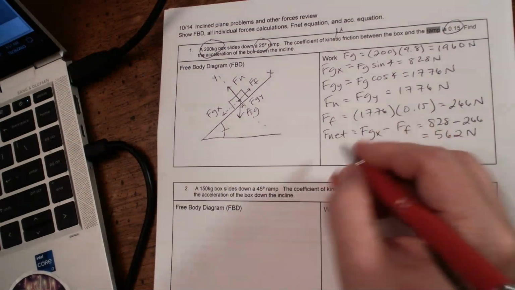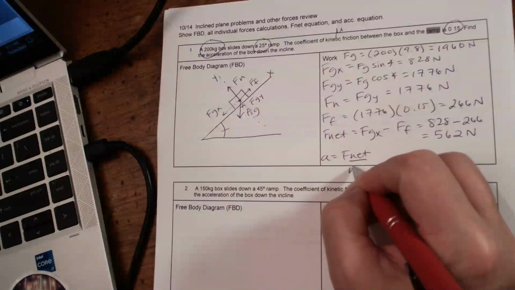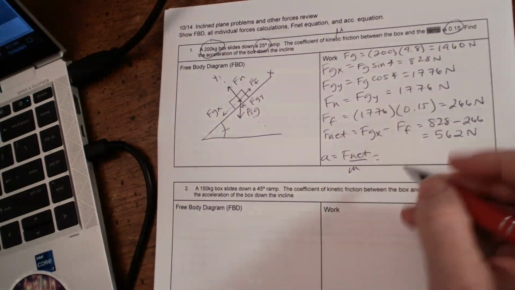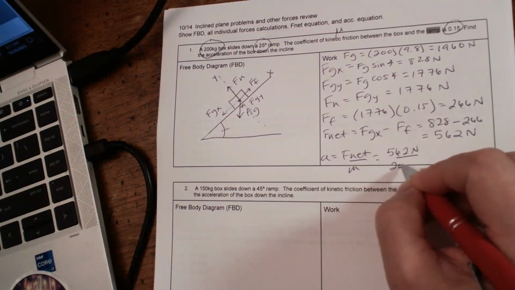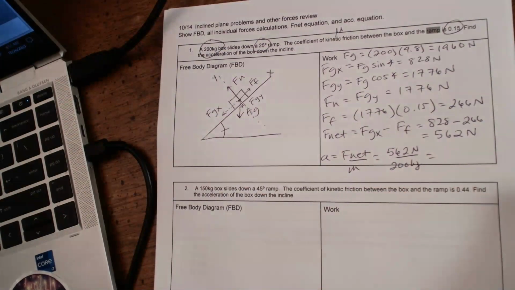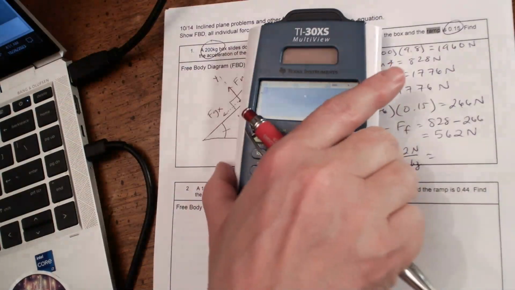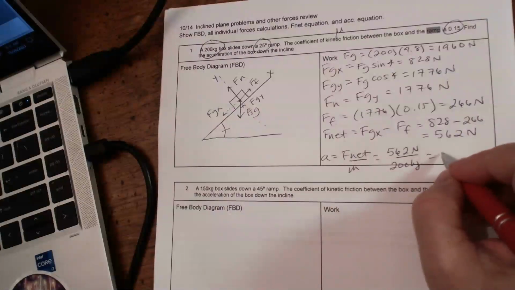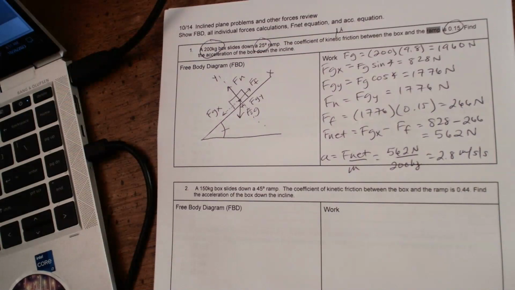And then my final step, if I want acceleration, I'm just going to take that F net and divide by mass. So I got 562 newtons divided by 200 kilograms. That was given. 2.8 meters per second per second. Okay. So we'll do another one.